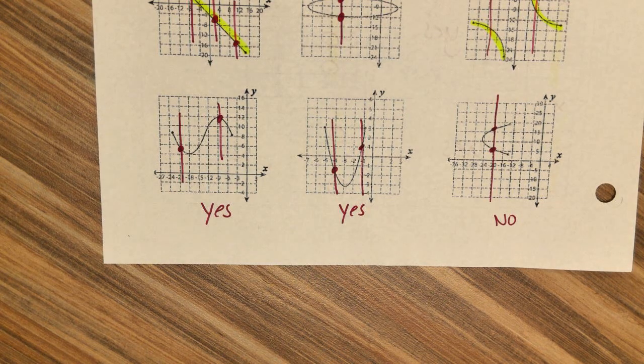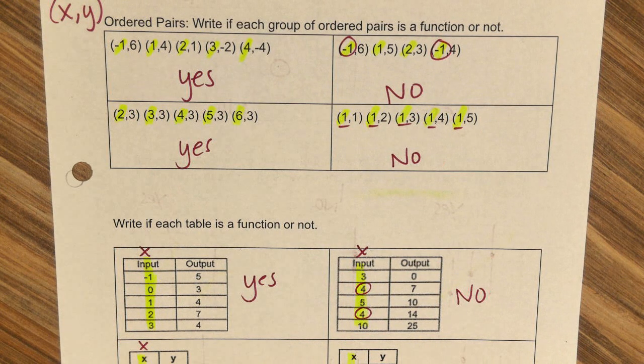Okay, let's talk about what we just learned. To identify a function, all you care about is that the x does not repeat. And on a graph, you do a vertical line test. It can only touch one time.